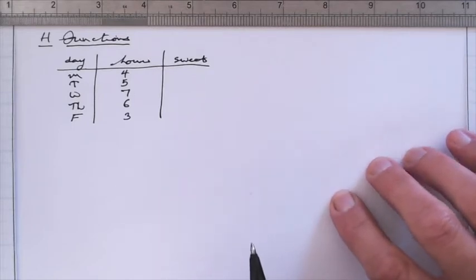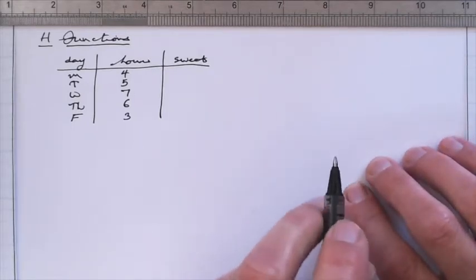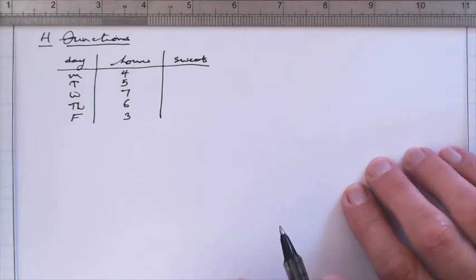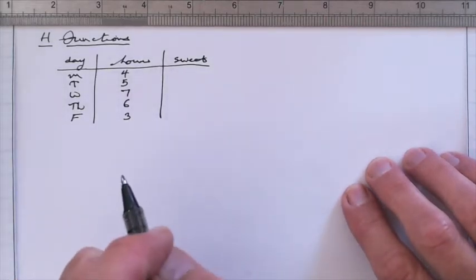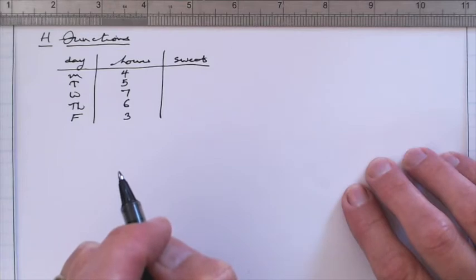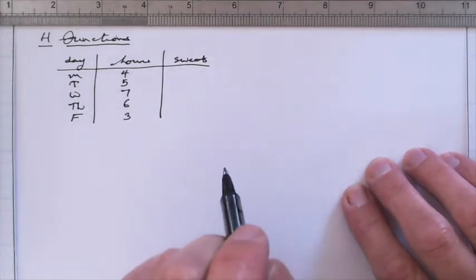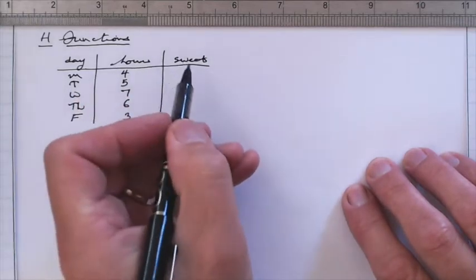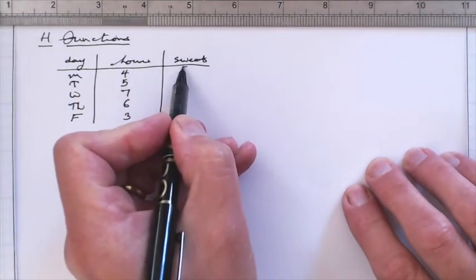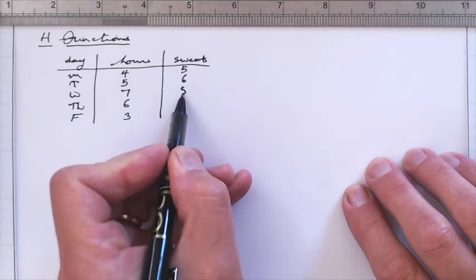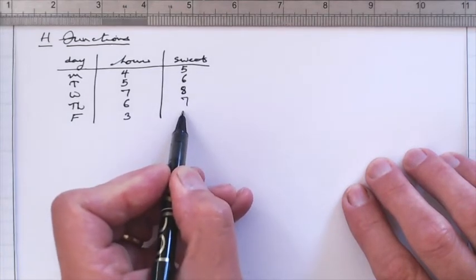She rewards herself with sweets. She is quite rigorous. She has an algorithm for doing this. So I think her algorithm is that she allows herself to have a number of sweets equal to the number of hours that she studies plus 1. So these are the number of sweets that she has on those different days.